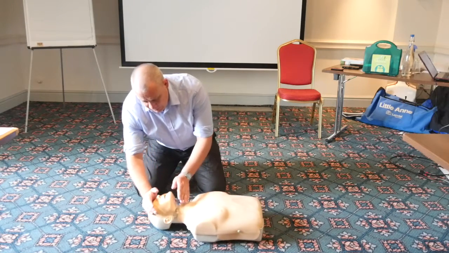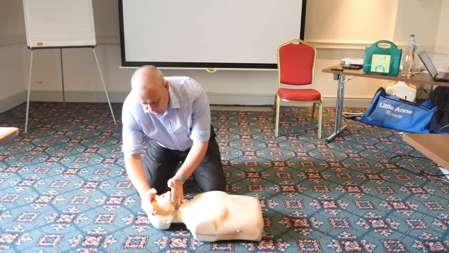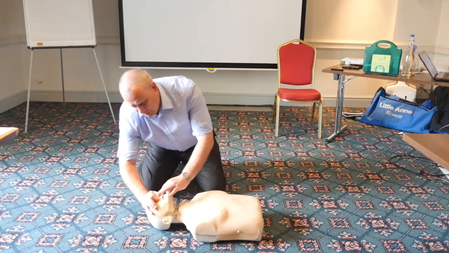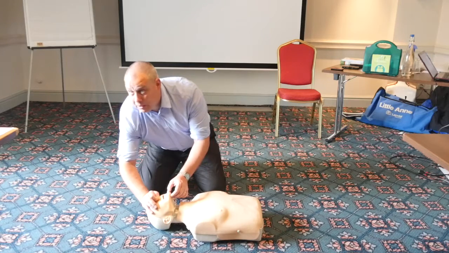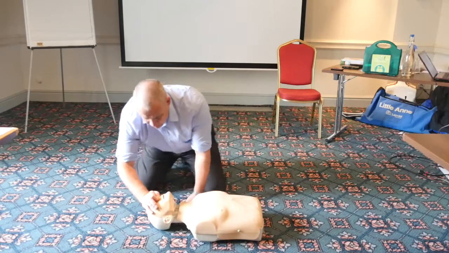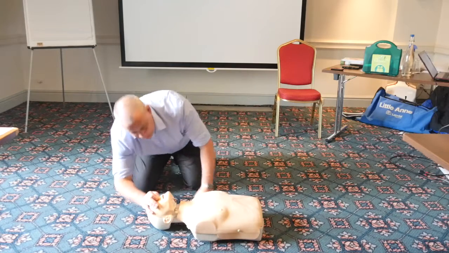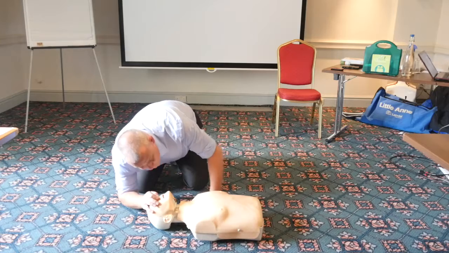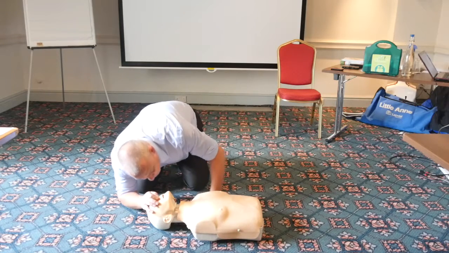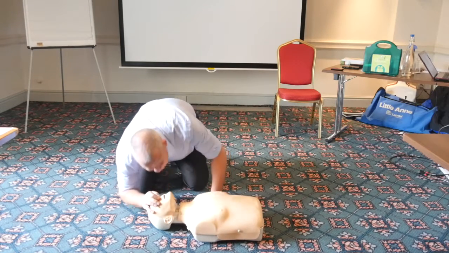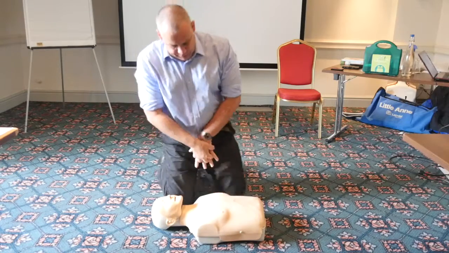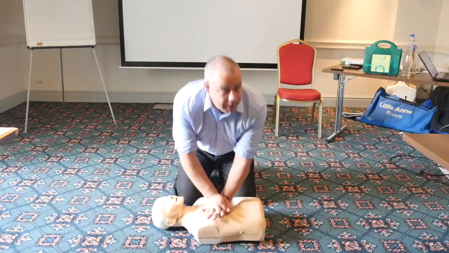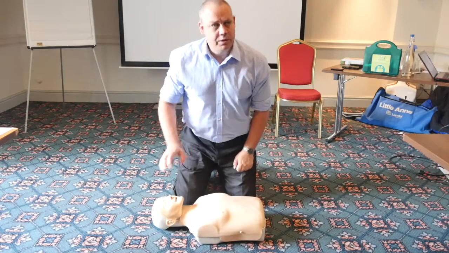If you are going to do the breaths, you tilt the head as you did before, but this time you're going to be pinching the nose closed. Make a full firm contact around the mouth and transfer 2 breaths into the casualty. Try and watch for the rise of the chest so you know it's been successful. And then as soon as the 2 breaths are done, return for your next round of 30.